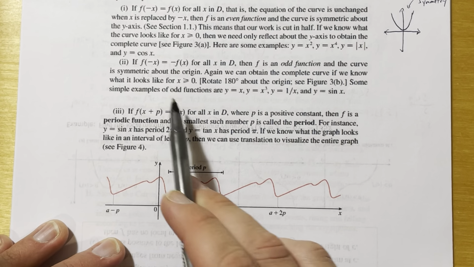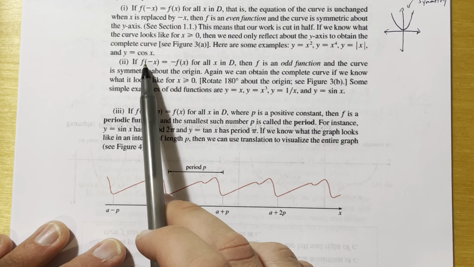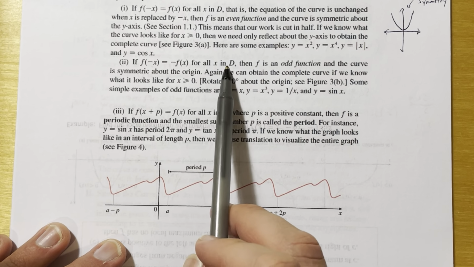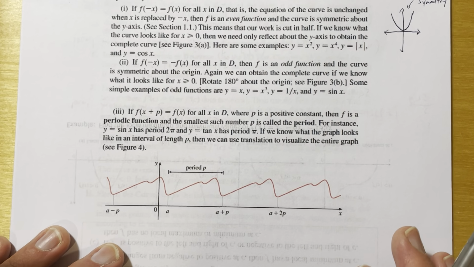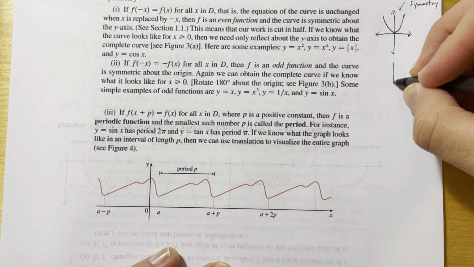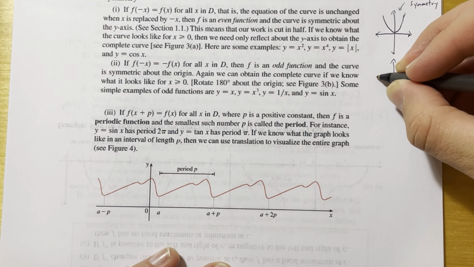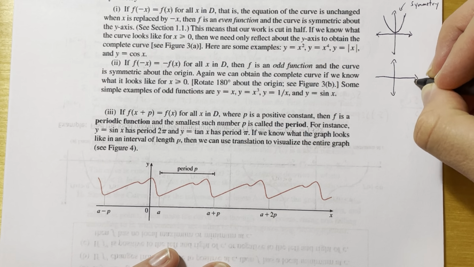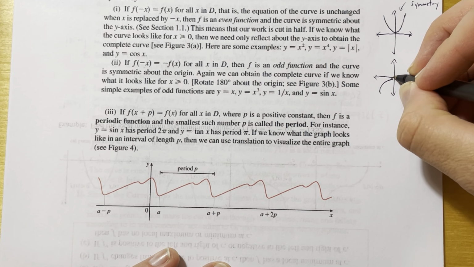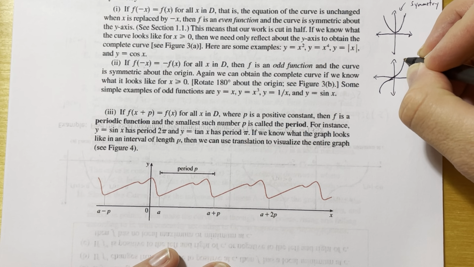Another type of symmetry, odd symmetry, is defined this way. f of negative x is equal to negative f of x for all x in your domain. And we call this type of symmetry odd symmetry, or symmetry about the origin. And an example of an odd function is the function y equals x cubed, which I'm not drawing very well, but it looks kind of like this.